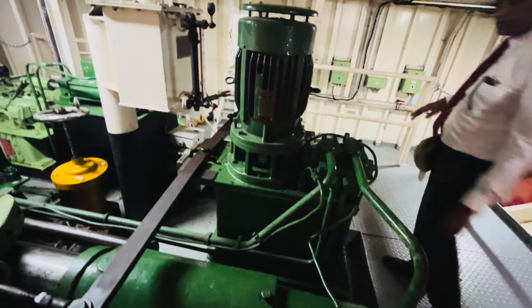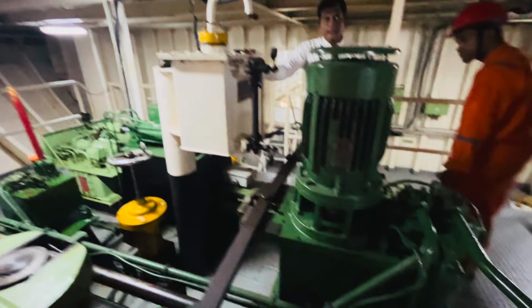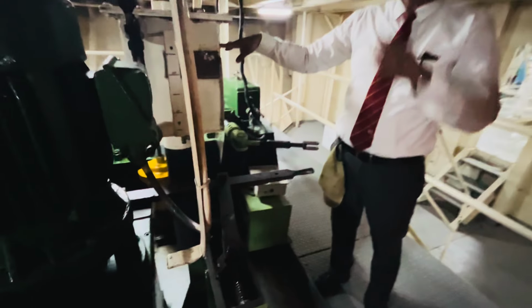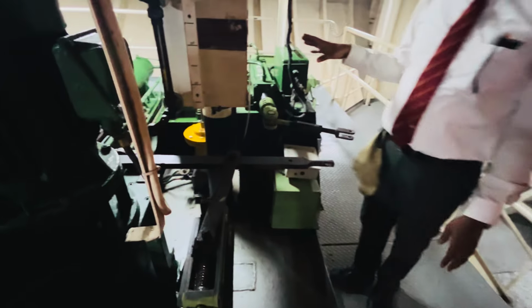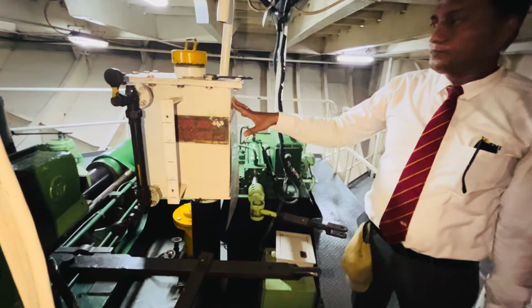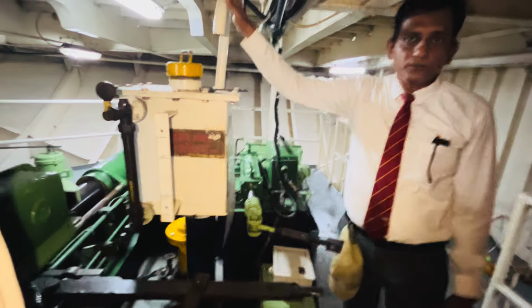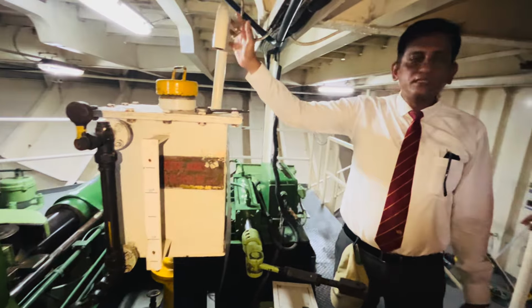And what is this, sir? This one, white one? This is an oil tank. Whenever the oil comes around, it comes into this sump tank. So this thing is called a breather.